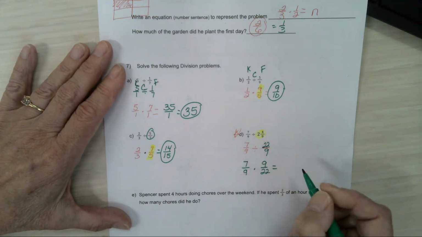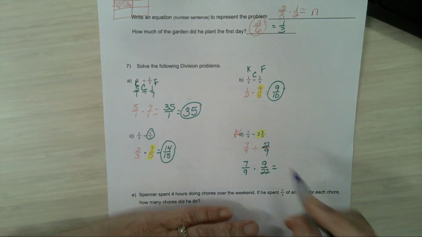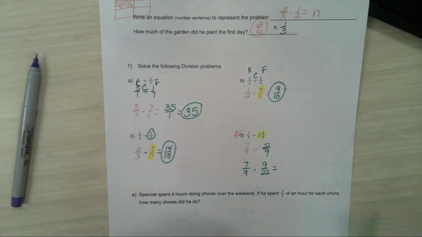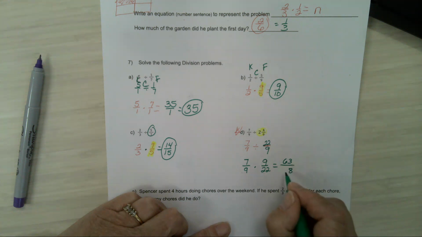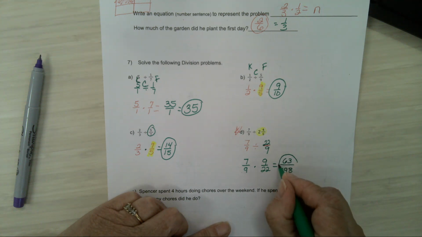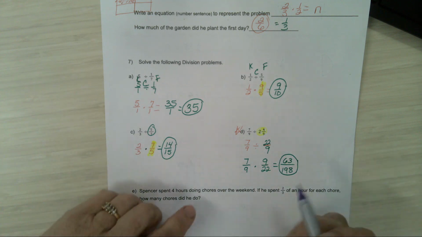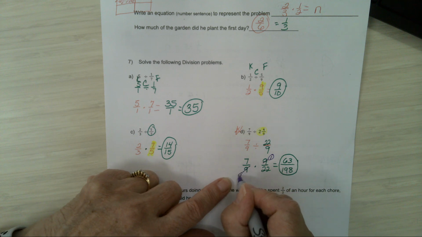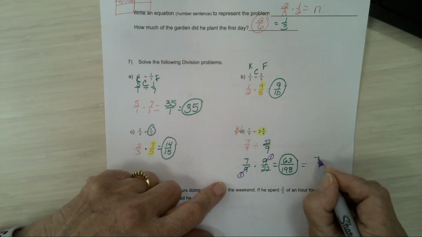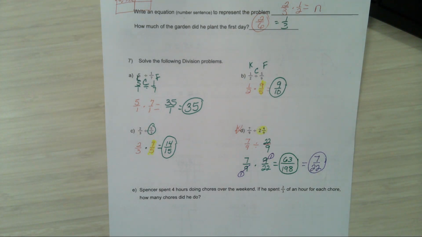Okay, now, if you did this, it'll be counted right. 7 times 9 is 63. And 9 times 22 is 198. If you have that, that will be correct. But some of you will simplify before you multiply because look, you see a 9 as a numerator and 9 as a denominator, and you get the answer 7/22, and that is correct too. Any questions?